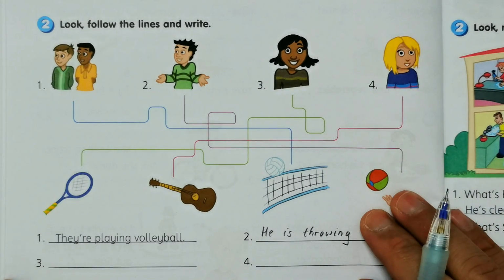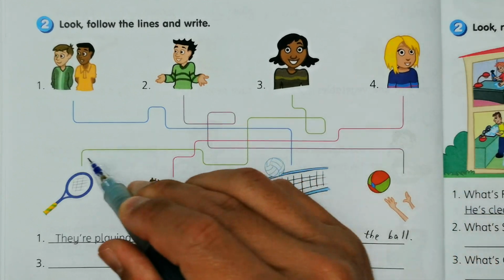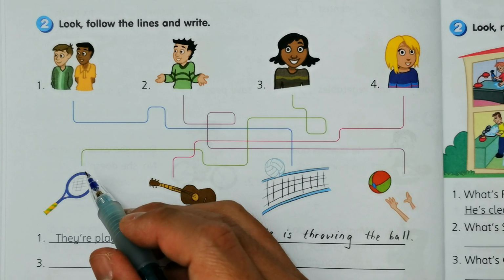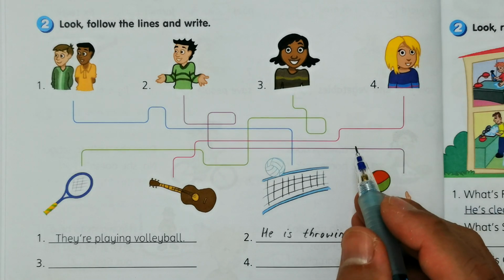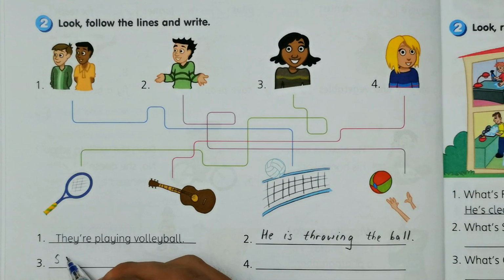Okay, number 3. So we have the green line here. It goes to something like a tennis racket. So this is a female, a girl, so we need to use she.